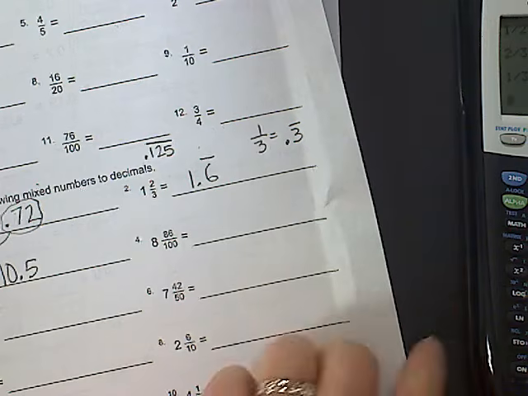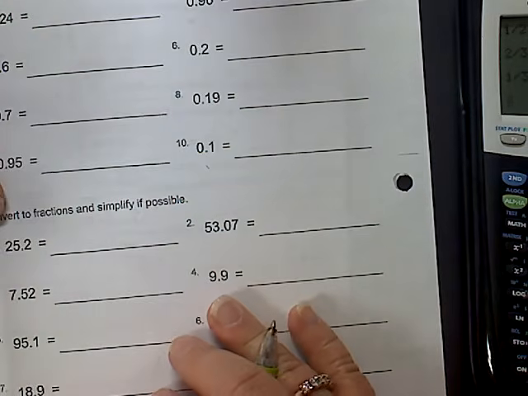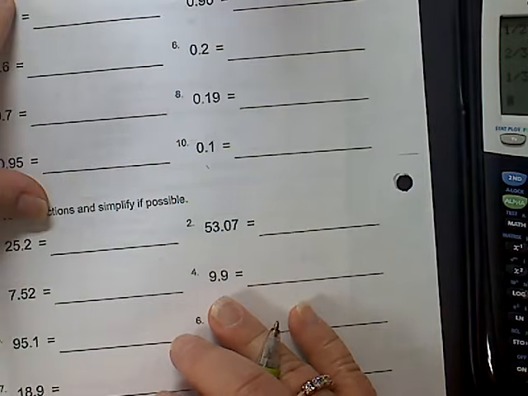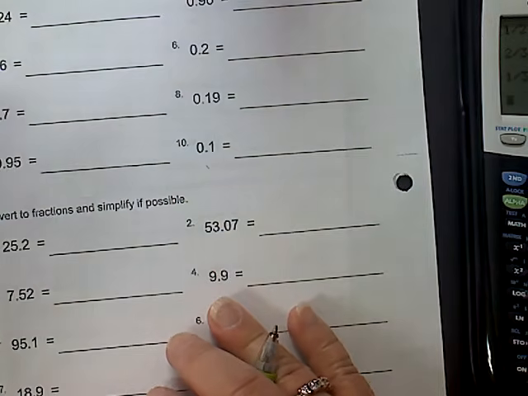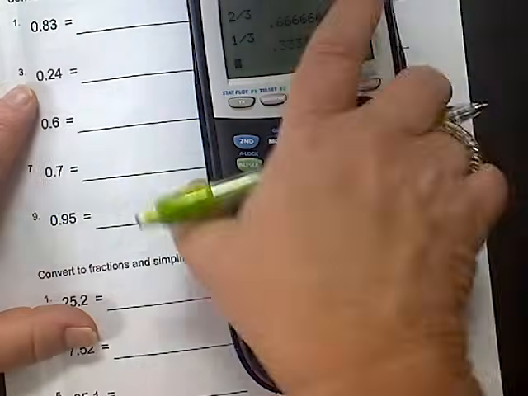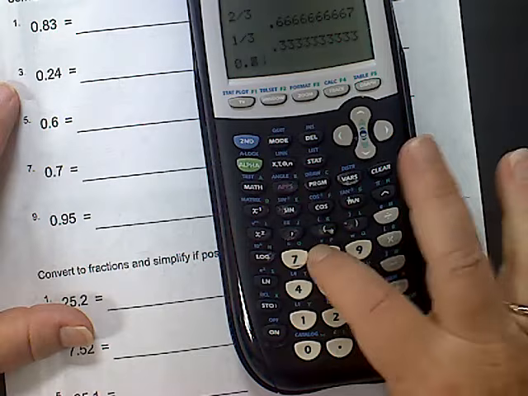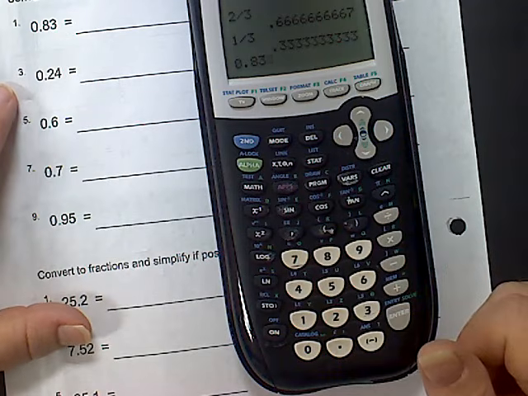I think we can move on. Let's go to the back. Converting decimals to fractions. So this is a decimal, and we want to convert it to a fraction. So down here in our notes, it says decimal to fraction. So enter the decimal number 0.83. Push the math key.